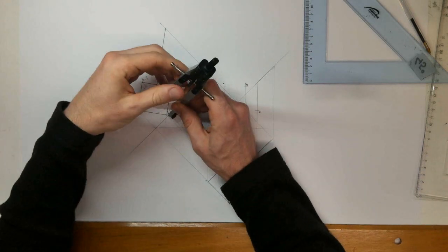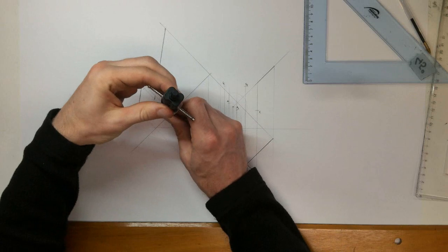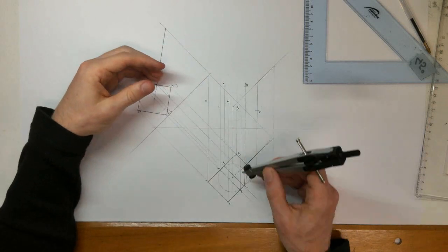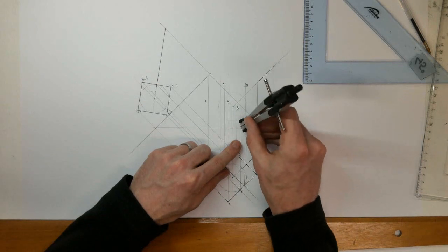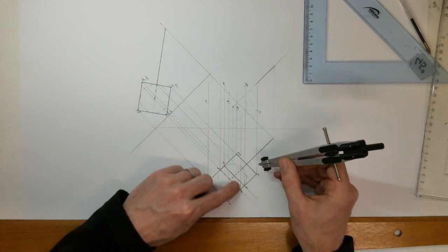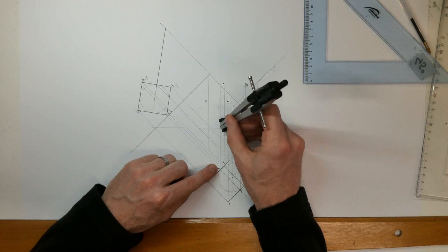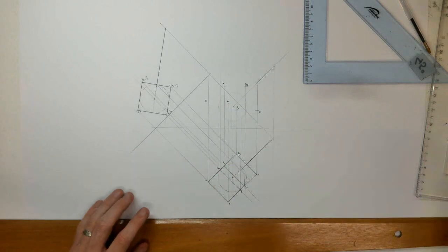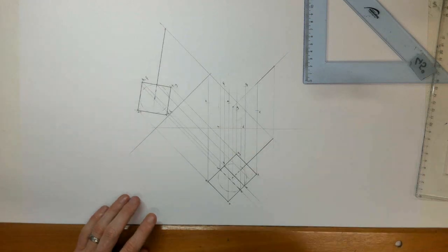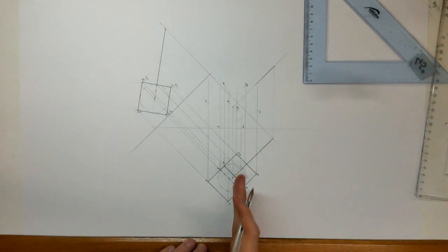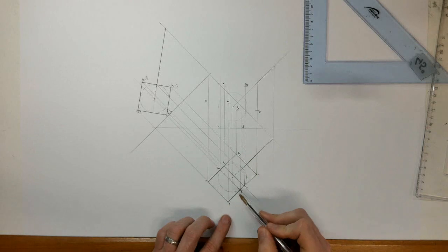We'll just transfer them as best we can. That's about right. So D. Okay, and H. D, H.